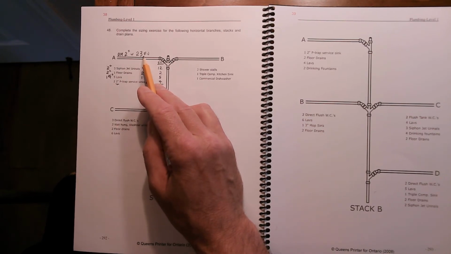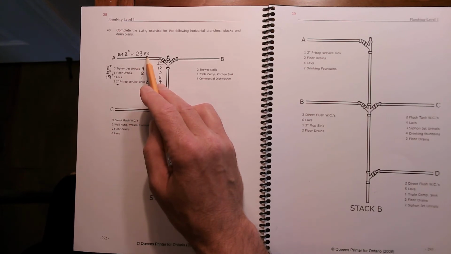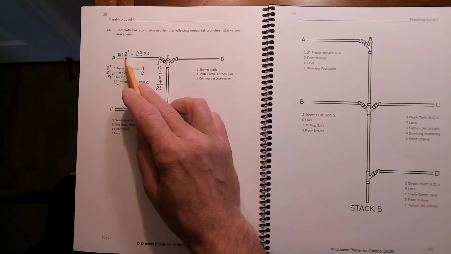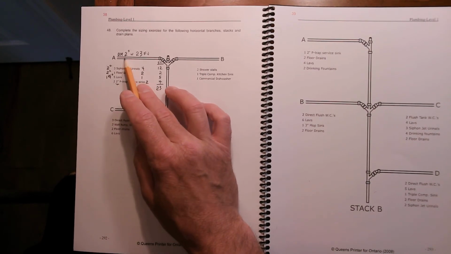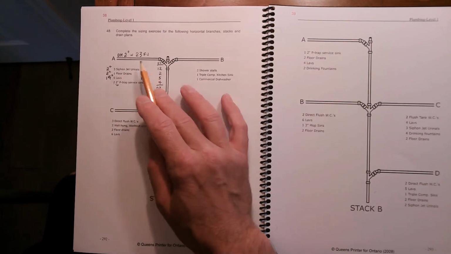Remember, in the 1900s, 23 fixture units was equal to 23 cubic feet per minute. There's no way a 2-inch line will handle that. But anyways, this is the dumb one. We're starting there. So just figure out what the default minimum size of the branch is by the largest fixture and the hydraulic load. And then you add them up.